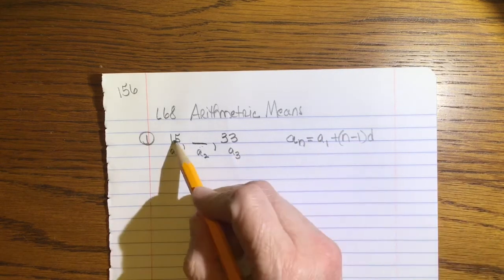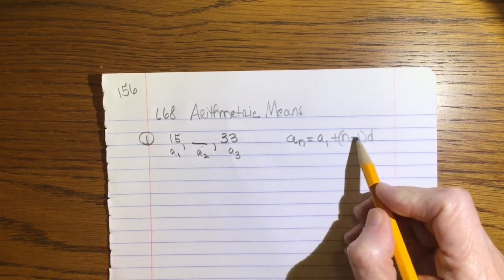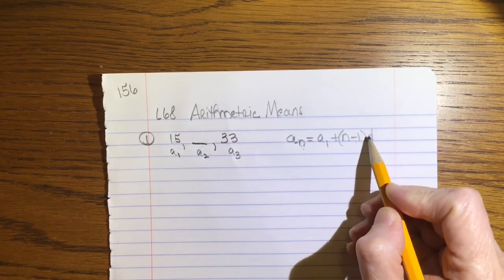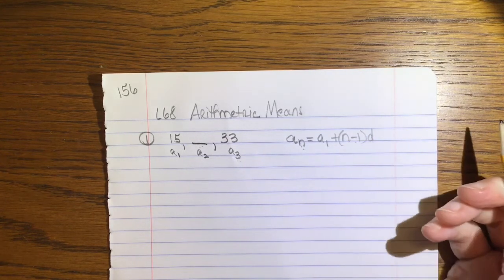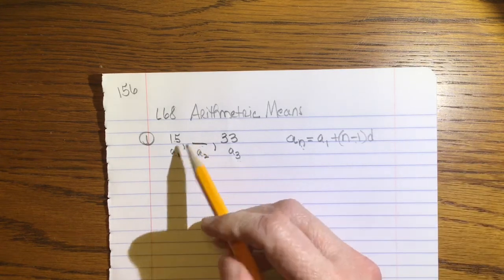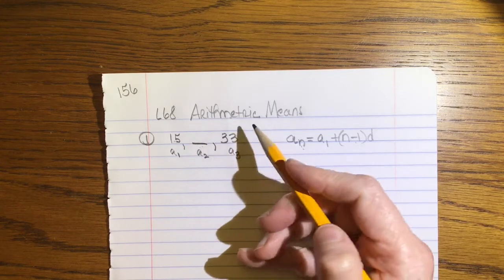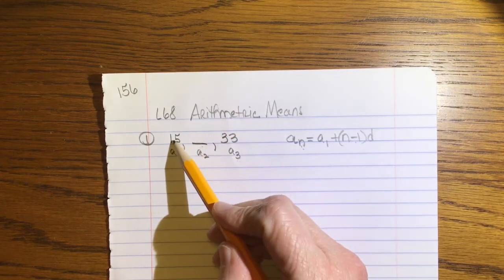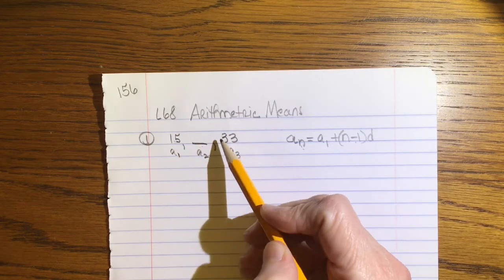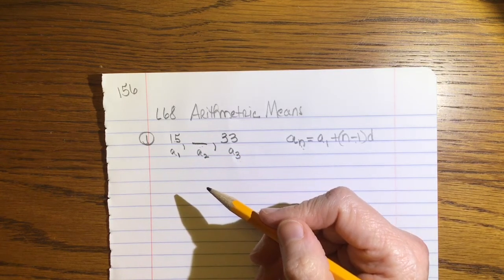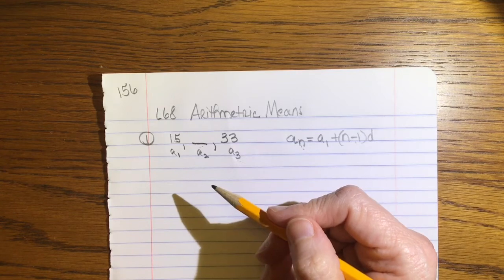And then a sub 1 is 15, and then n minus 1 will be 3 minus 1. The d is what we're going to solve for, because if I know d, then I can add it. Is d 1? 15 plus 1 is 16, 16 plus 1, 33. No, you're looking for the number to add from here to get to the next one. I don't think we've solved for d in any of the arithmetic sequence terms.